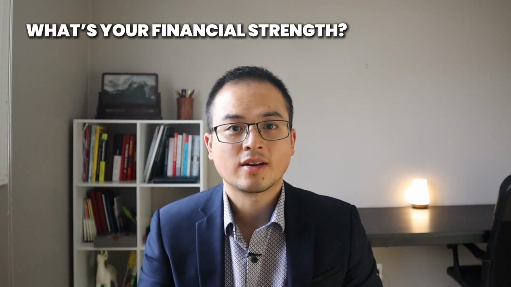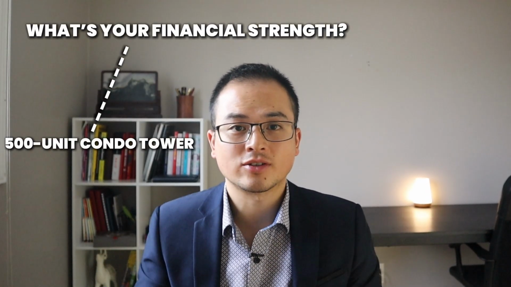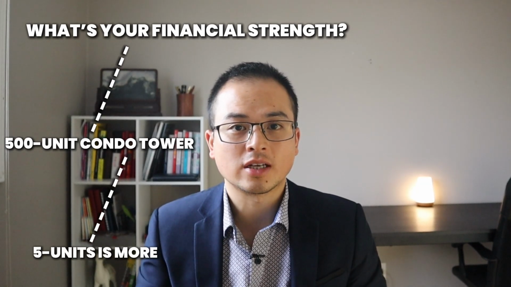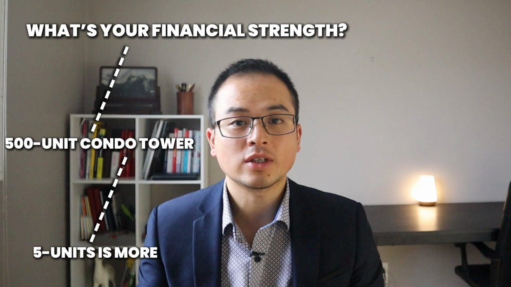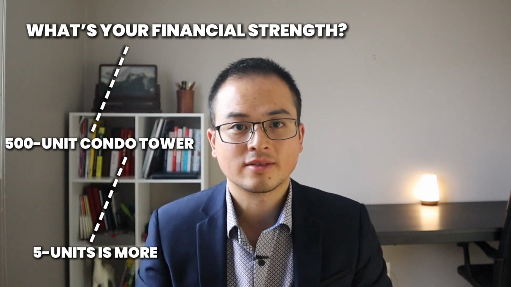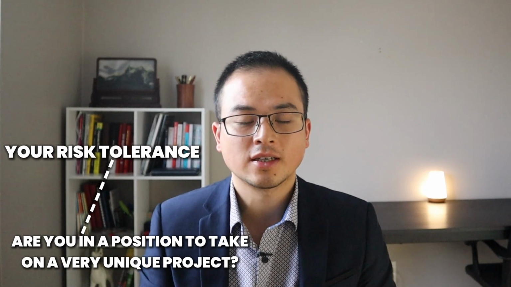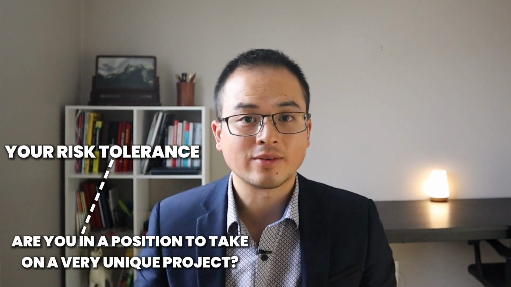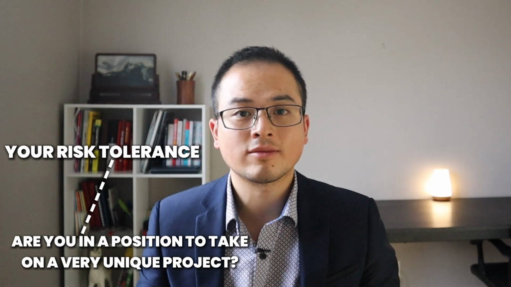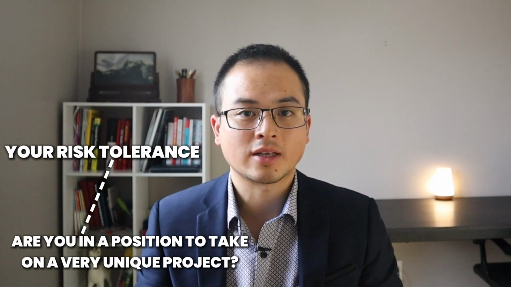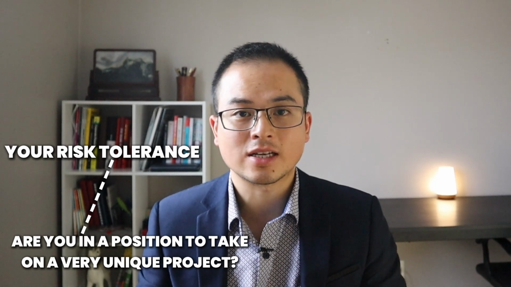What's your financial strength? Are you in a position to develop a 500-unit condo tower, or is a 5-unit more within your wheelhouse? You don't need to develop real estate to impress others. Do whatever is within your means. Lastly, your risk tolerance. Are you in a position to take on a very unique project? Because with uniqueness comes high risks. If you're not so aggressive with risks, maybe develop something that other people are developing, because that's likely a safer play. Once you find out what the market needs and what you truly want and what's within your means, you will be unstoppable.